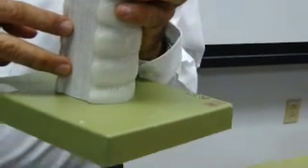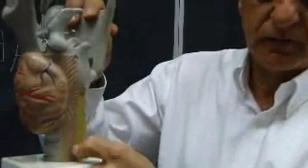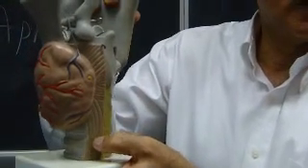What do you call this muscle in the back of the trachea? It's a muscle here, not a membrane. This is the trachealis muscle, which will contract during coughing. Now, you should know the muscle. You should know the cartilages.